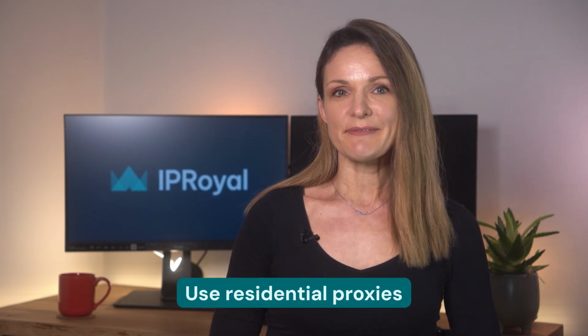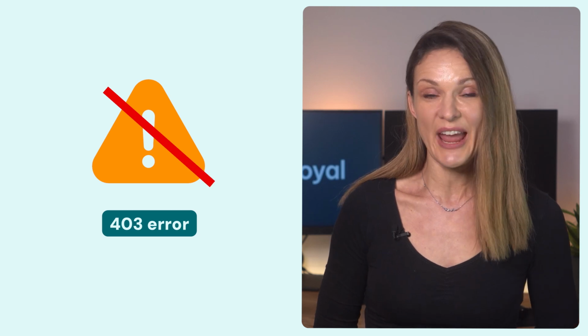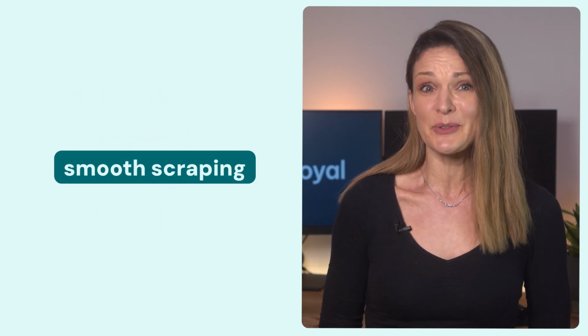Want something even simpler? Use residential proxies. These IPs change automatically after each request, so you don't have to worry about switching them manually. And the best part? You won't hit another 403 error. That's what I call smooth scraping.